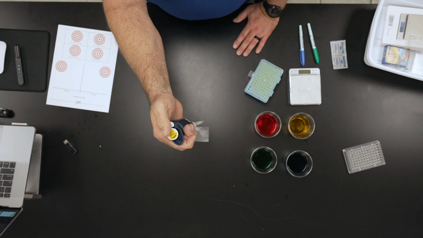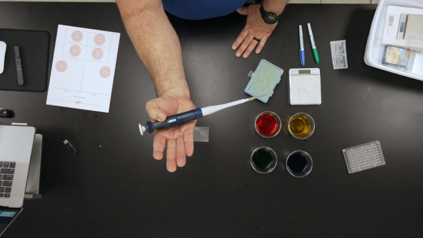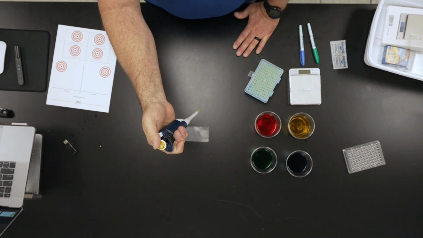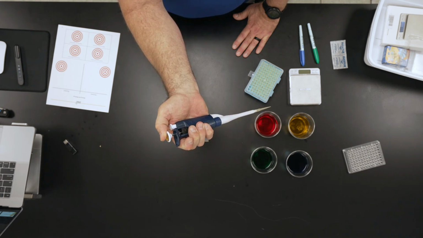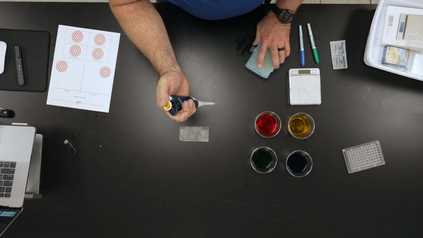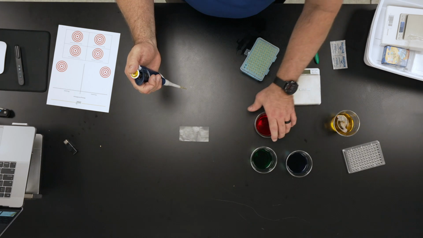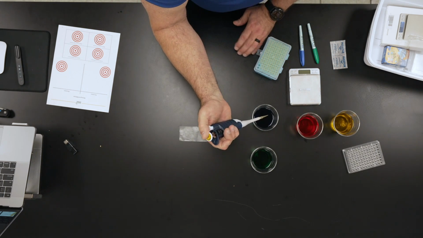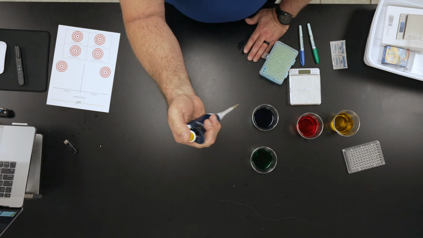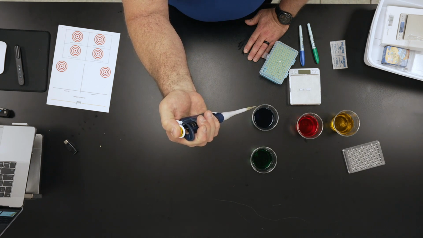So when I'm trying to pull liquid out, I want to get 60 microliters of this. I'm only going to go down to what we call the soft stop, that first stop there. I'm going to go in and get some liquid here, and we're going to start by using some blue. All I'm doing here is pushing down to the soft stop.